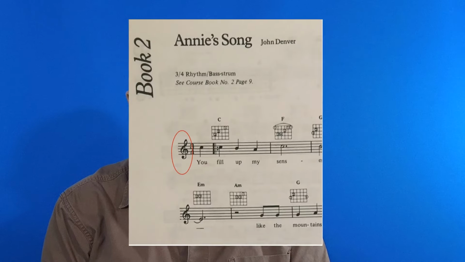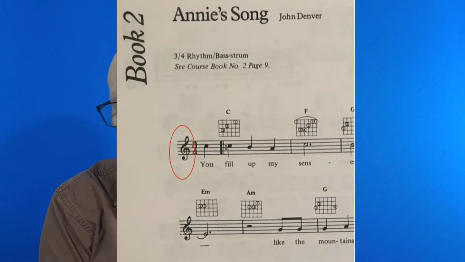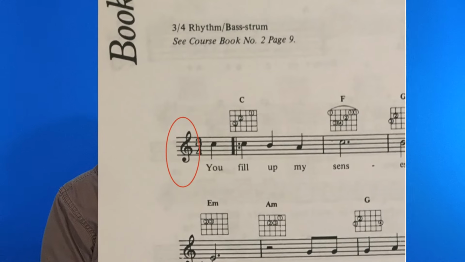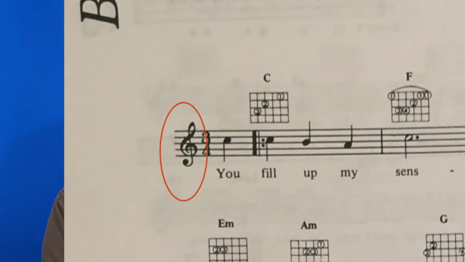The first step is to work out what key the song is in, and we covered this in the last section of the course. The key signature contains no sharps nor flats, so we know that we are either in C major or A minor.